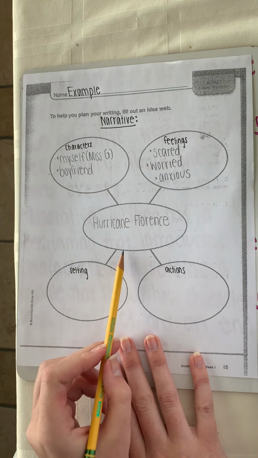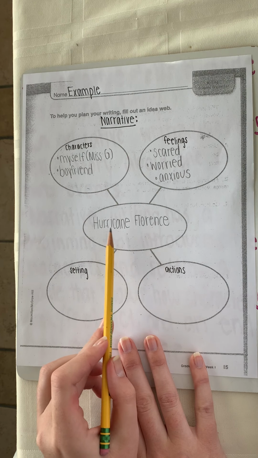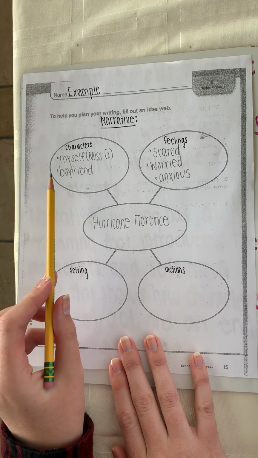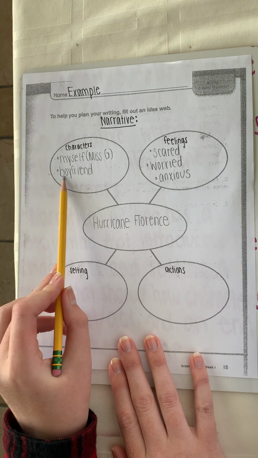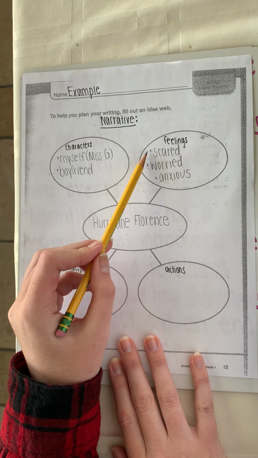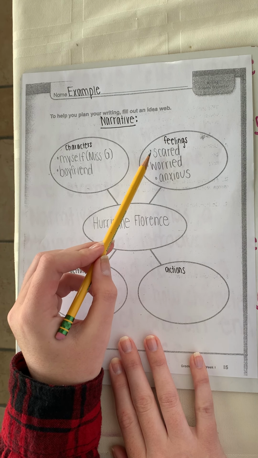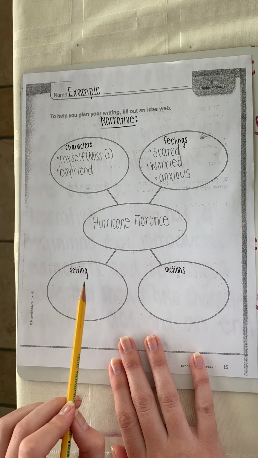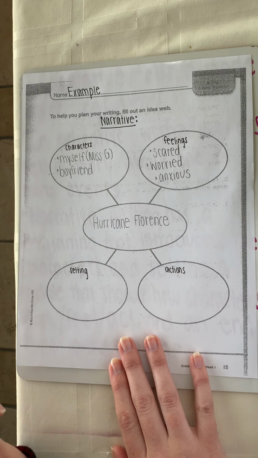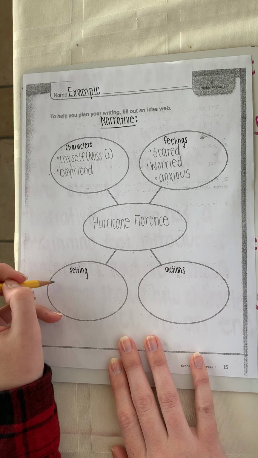So far, I know that my topic is Hurricane Florence. The characters I will write about are myself and my boyfriend. The feelings that we had were feelings of scared, worried, and anxious. Now the setting, which is where this event took place.